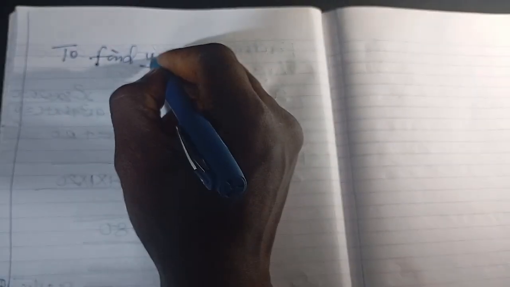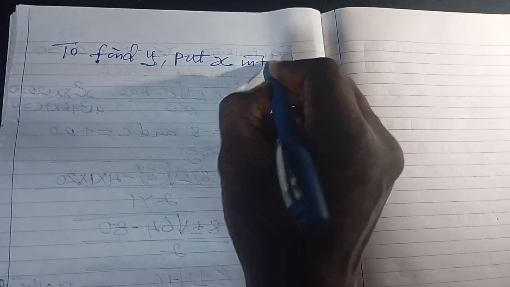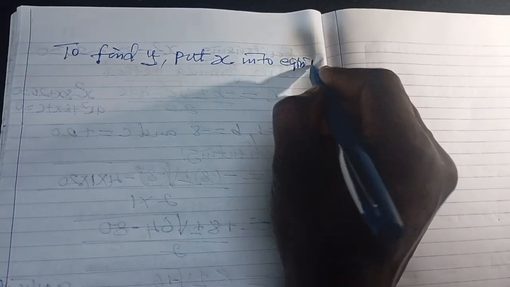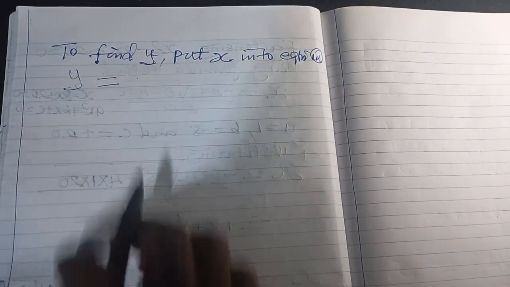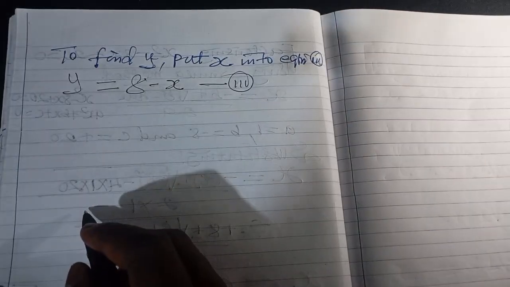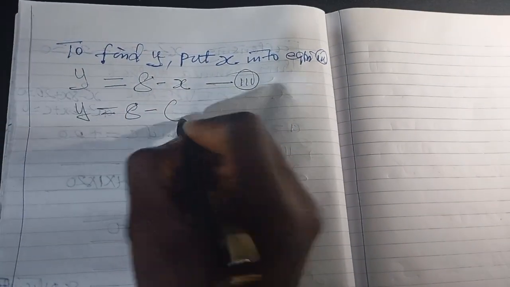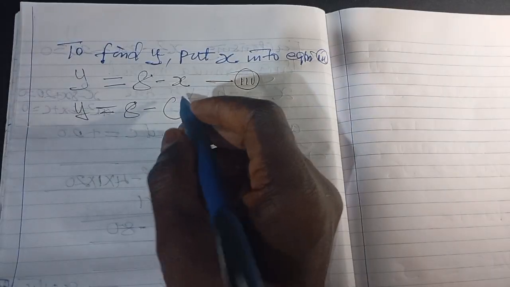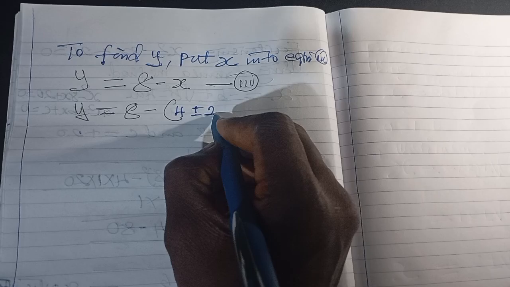To find y, put x into equation 3. Our equation 3 says y is what? 8 minus x. This is our equation 3. So we can now have y is equal to 8 minus bracket, remember we had 4 plus or minus 2i.